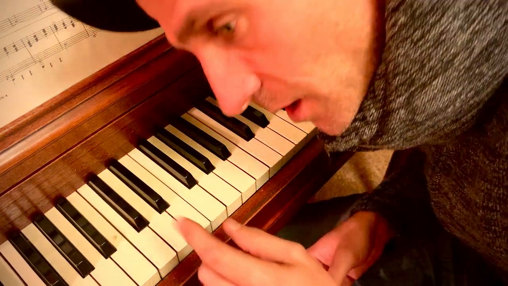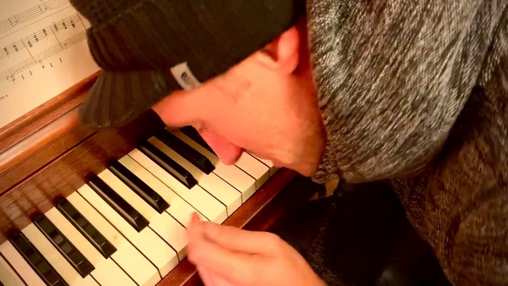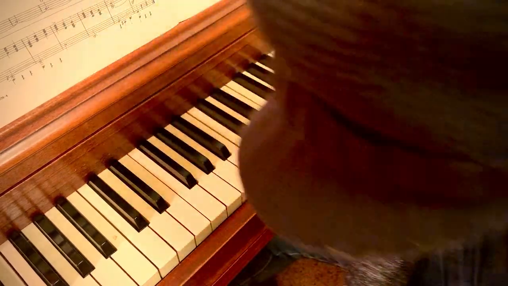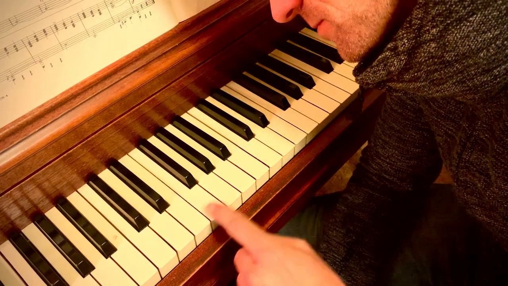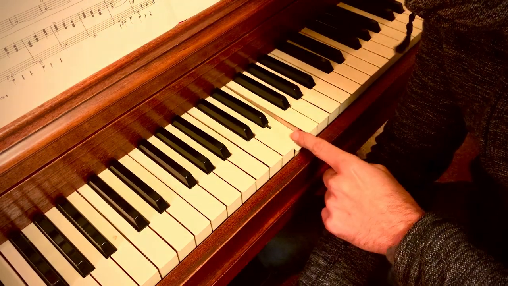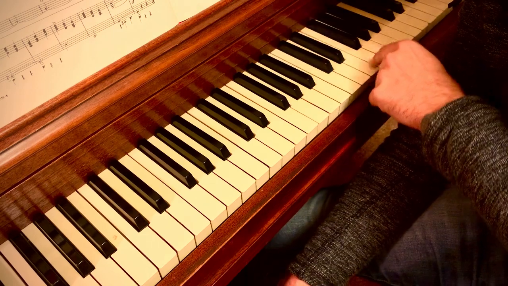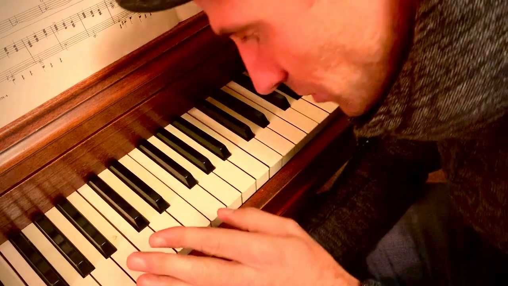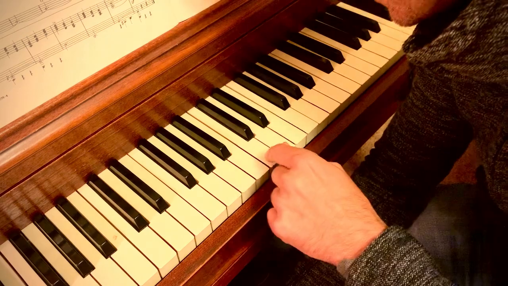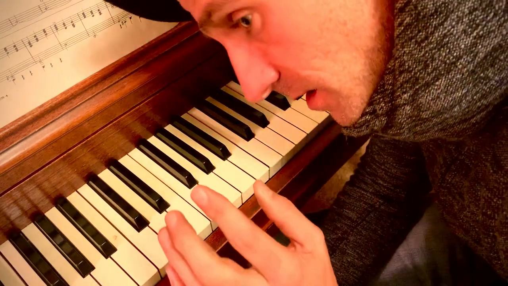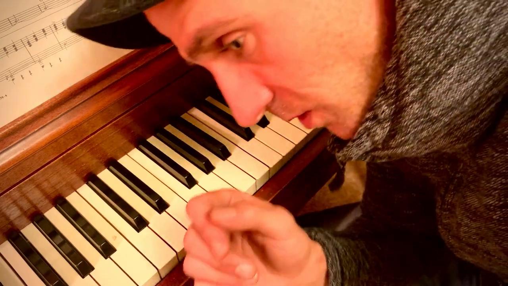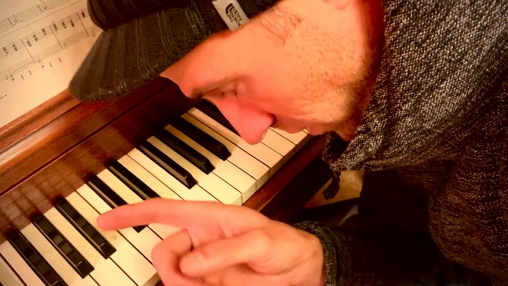Oh, let's learn how to arpeggiate. Arpeggiation, what's that? I just hold the pedal down the whole time. Oh, you want to sound like you know what you're doing right off the bat?